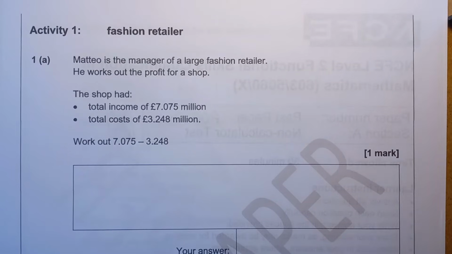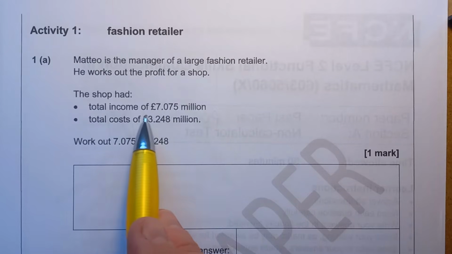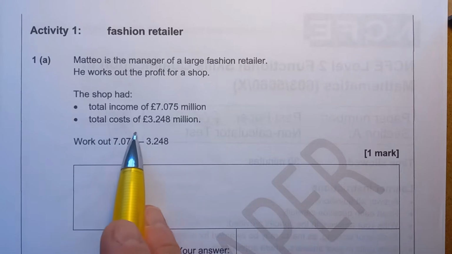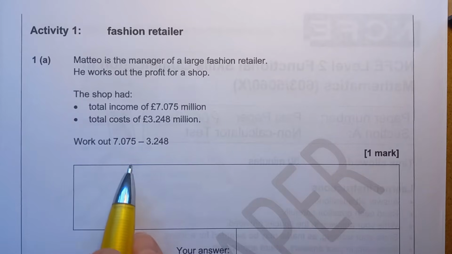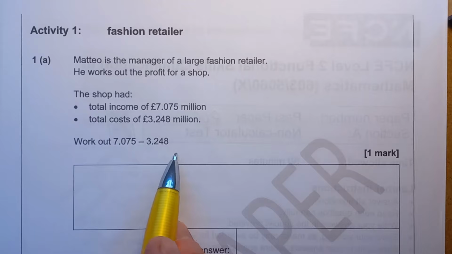Activity 1. Fashion Retailer. Matteo is the manager of a large fashion retailer. He works out the profit for a shop. The shop had total income of £7.075 million, total costs of £3.248 million. Work out 7.075 minus 3.248.